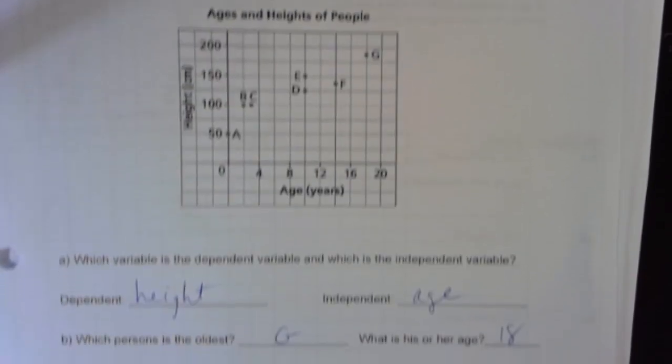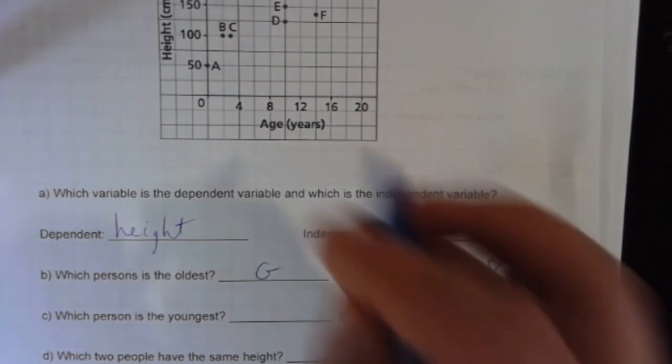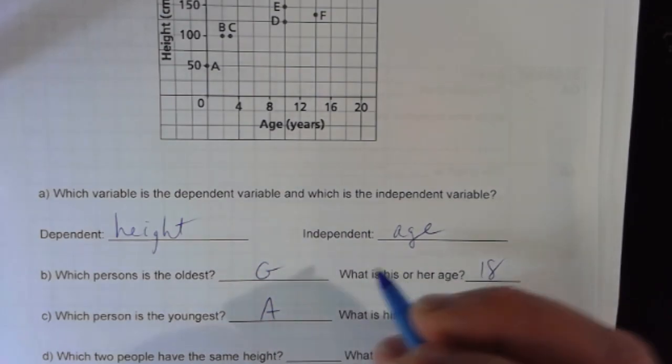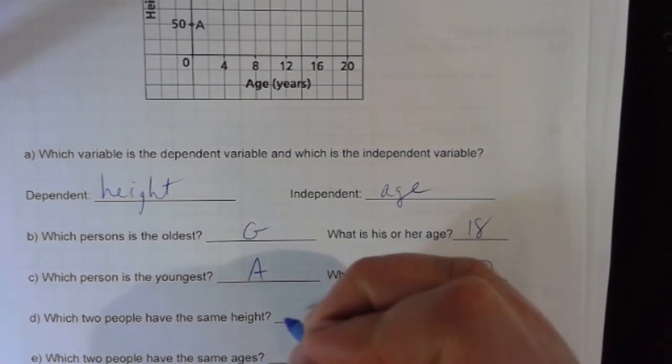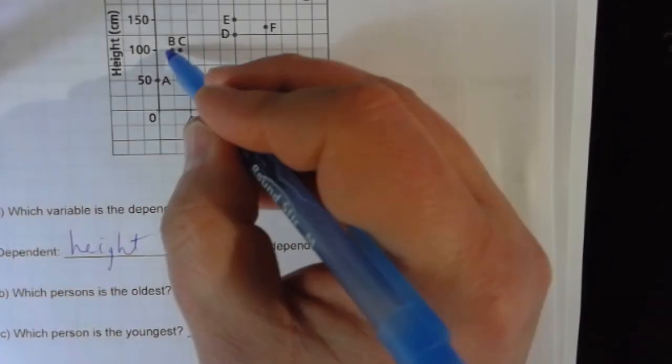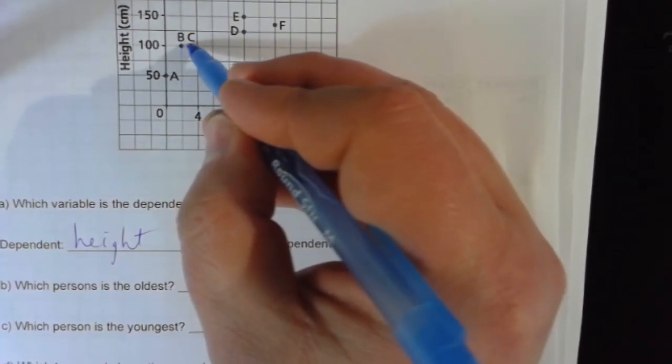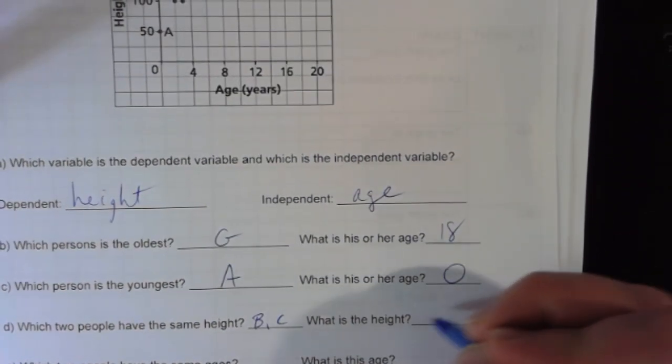Okay, did you try them? So which person's the youngest on the graph? The youngest person is A, who isn't even a year old yet. The two people with the same height are B and C, right here, because they are the same vertical height. And that height is 100 centimeters.